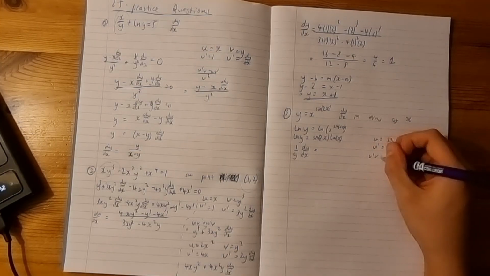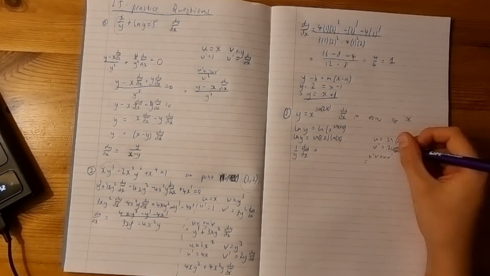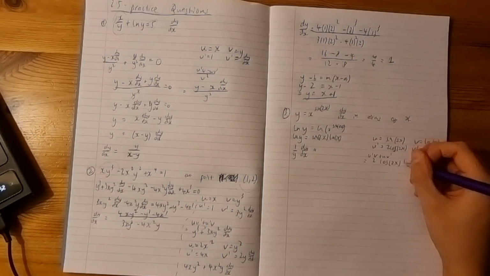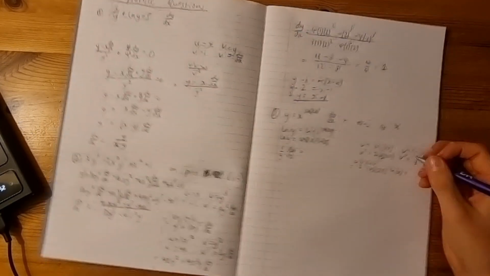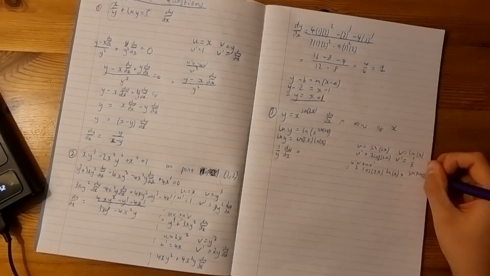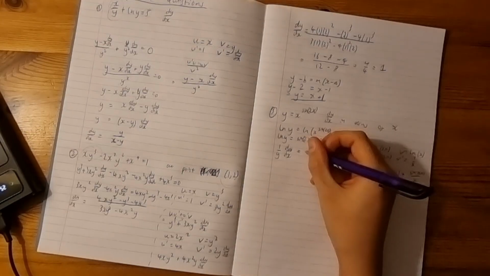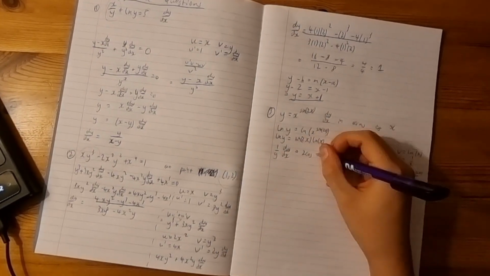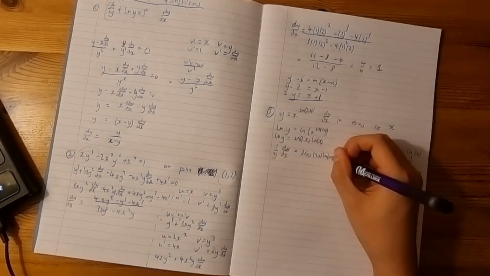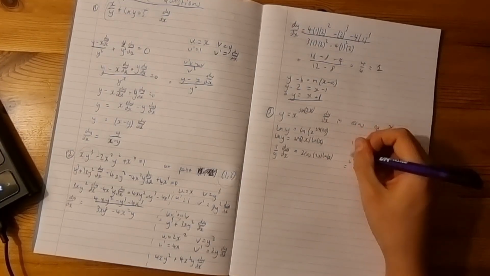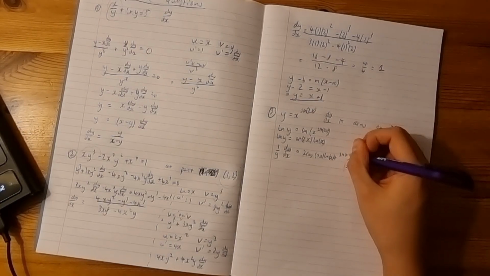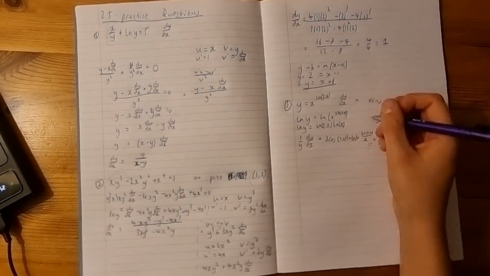And so u prime v plus uv prime is equal to, u prime v is 2 cosine 2x ln of x, plus uv prime, which is sine 2x over x. So that's equal to 2 cos of 2x times ln of x plus sine 2x over x.